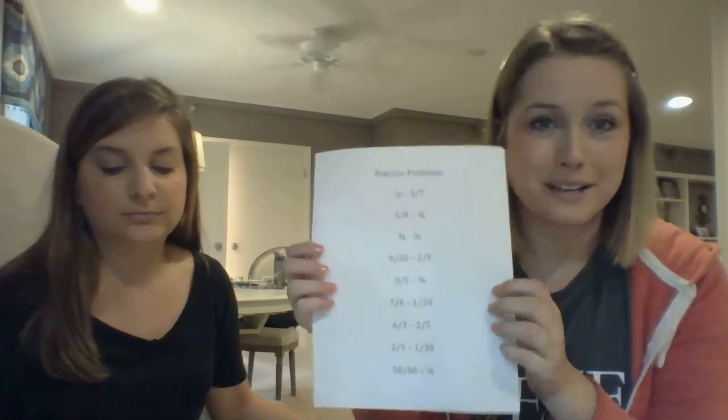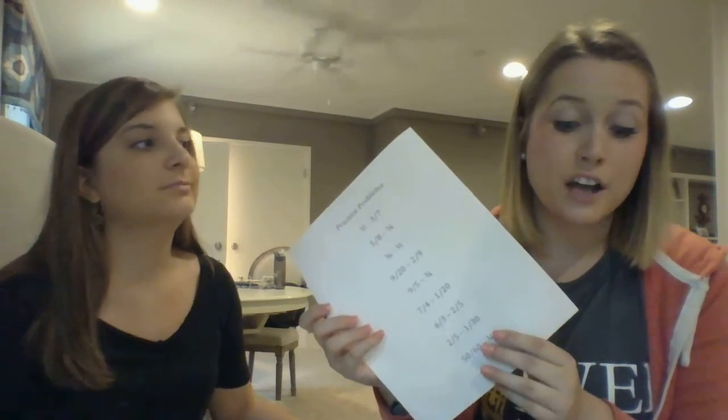And we'll be sending a sheet similar to this home, so don't worry about copying down the problems right now. But we just want you to feel free to use these at your leisure to further advance the practice of subtracting fractions that we're already doing in the classroom.